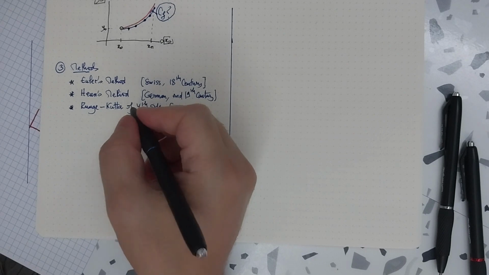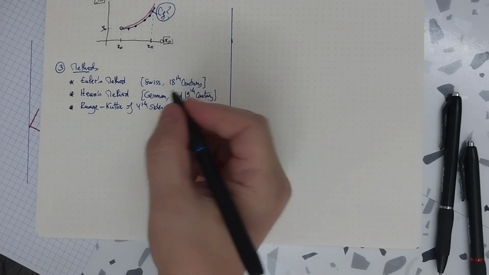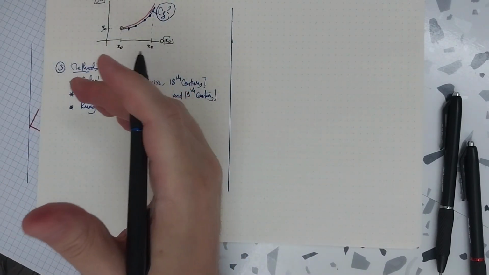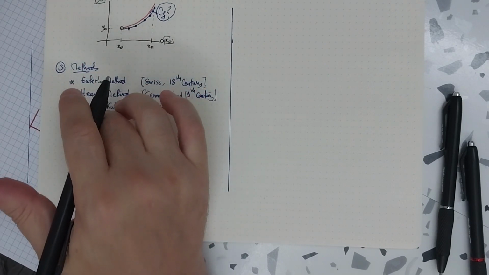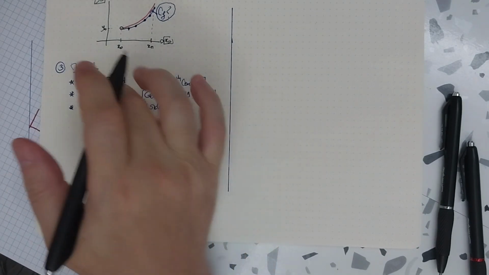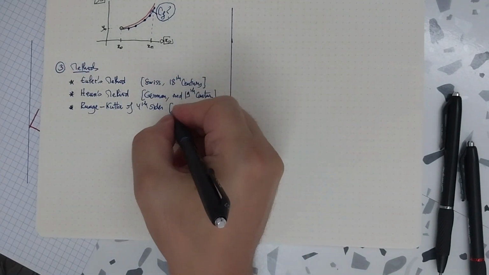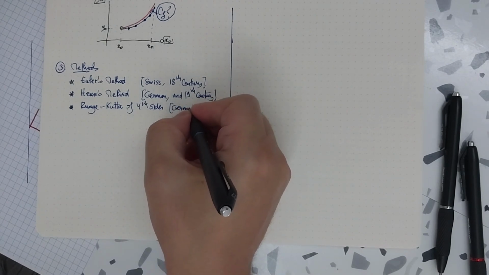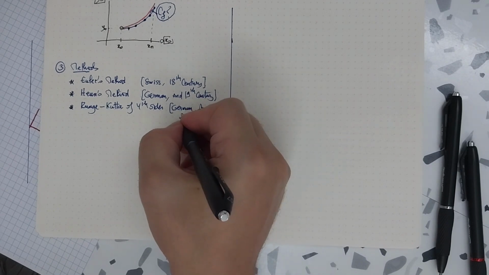There are of course several details. That's why there will be 3-4 lectures for each chapter. This is just an overview, what you can expect to find in this chapter. So we will study Euler, Heun, Runge-Kutta. Runge and Kutta are also German, in the same period as Heun, let's say the start of the 20th century.